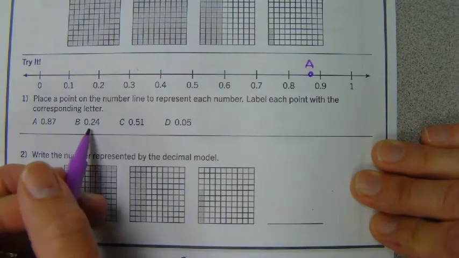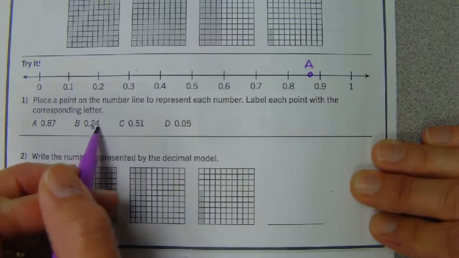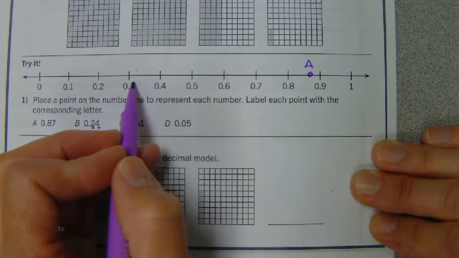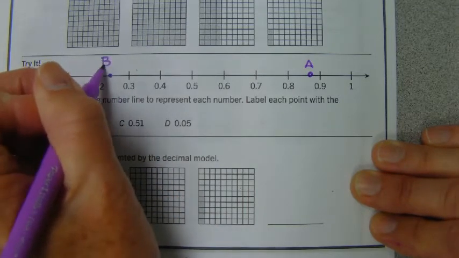On the next one, we have 24 hundredths. Again, there's 2 tenths and 4 hundredths, so it's more than 2 tenths, but less than 3 tenths. That would be about right there. I'm going to put letter B right there.